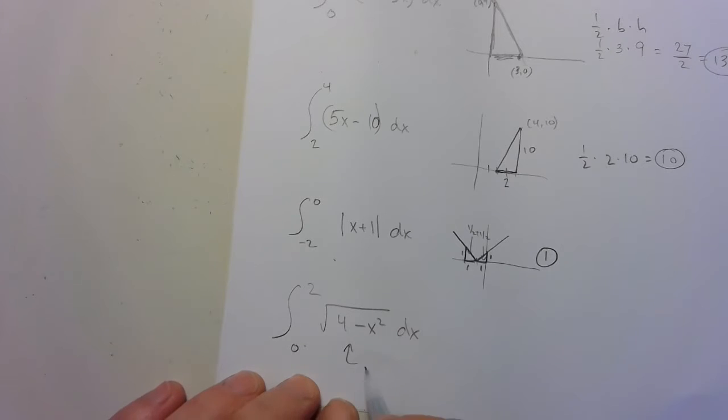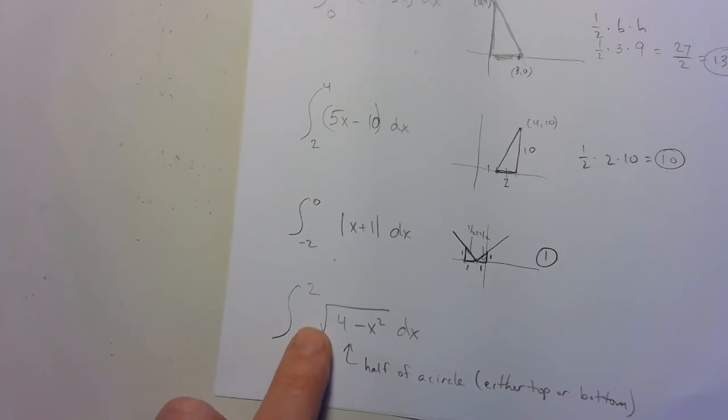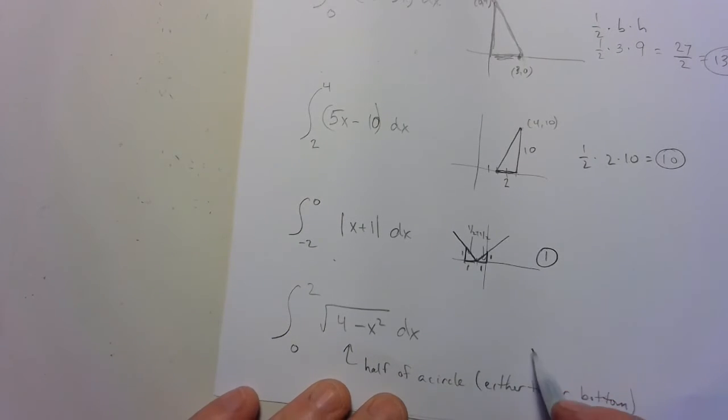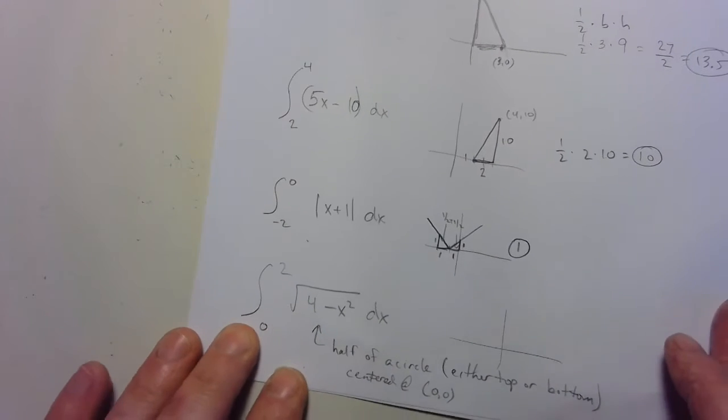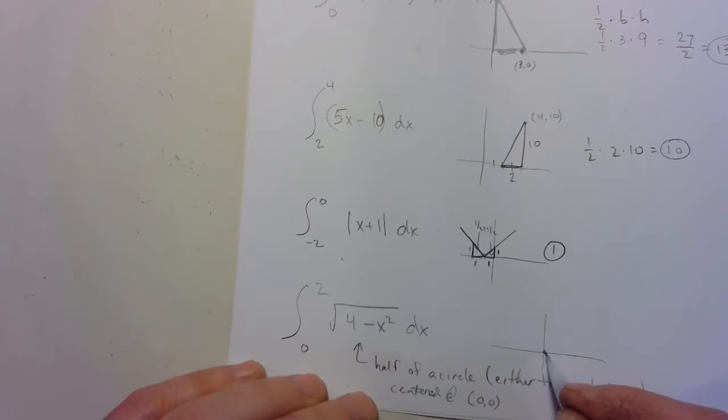This is half of a circle. So it's either the top or bottom. Okay? And we know it's going to be the top because it's positive here. So it's going to be the top of a circle, right? And it's the circle centered at 0, 0. Okay? So it's centered 0, 0.